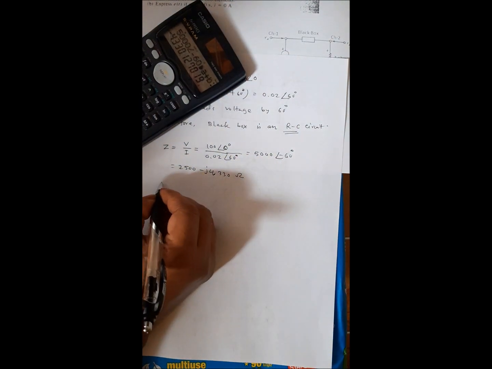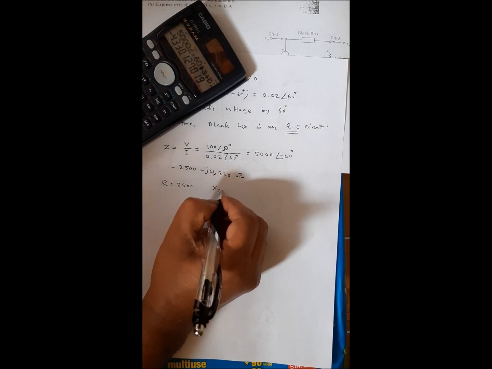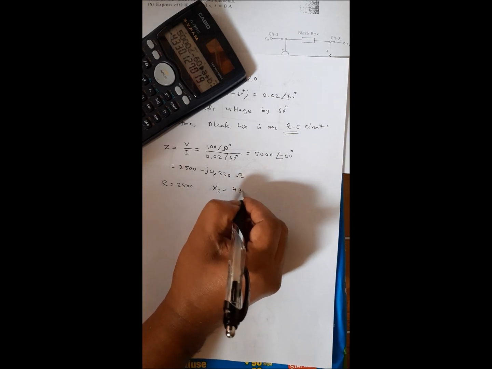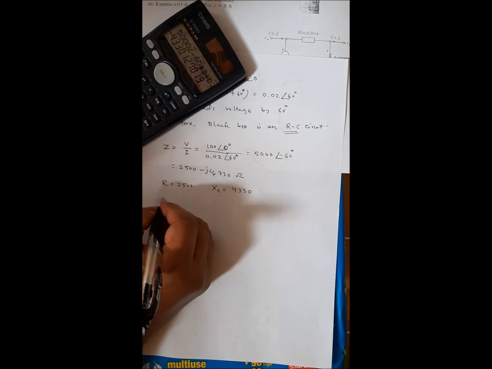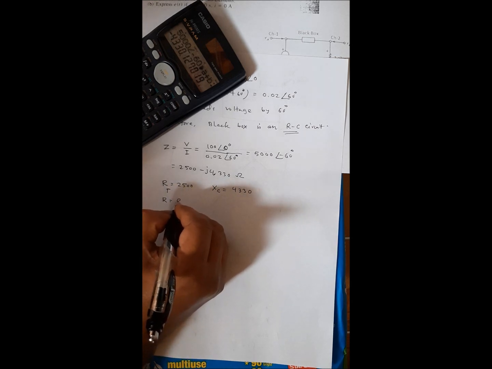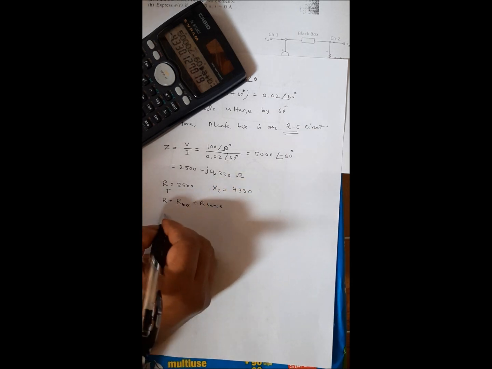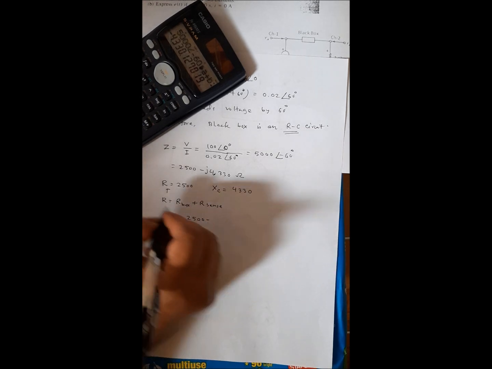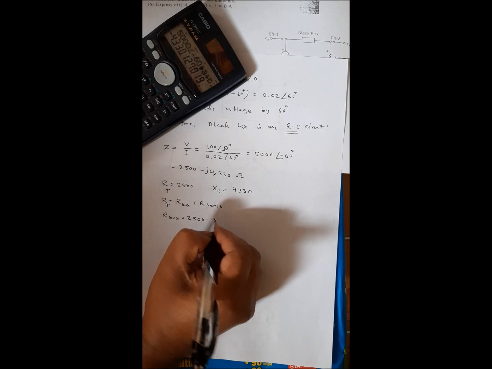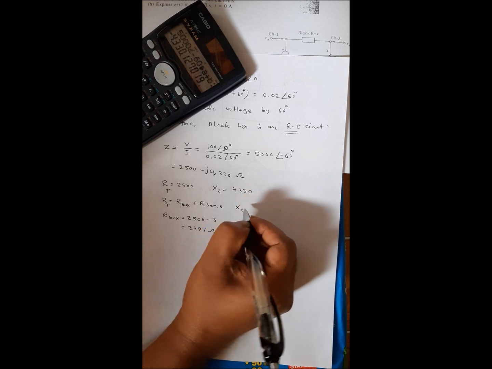So we'll get the resistance is 2500 and the reactance is 4330. The total resistance is box resistance plus the sense resistance. So the box resistance will be 2500 minus the sense resistance 3, so 2497 ohms, and Xc is this.